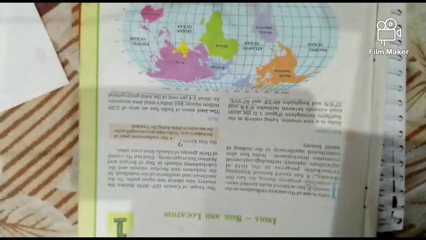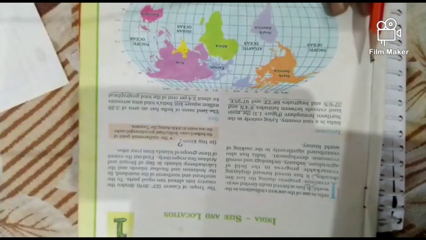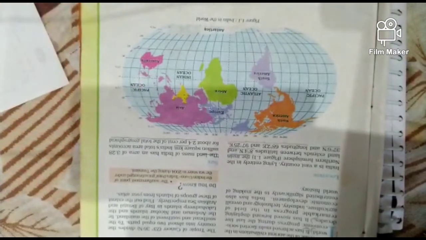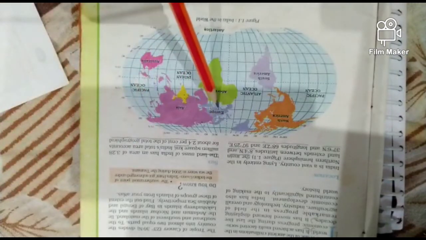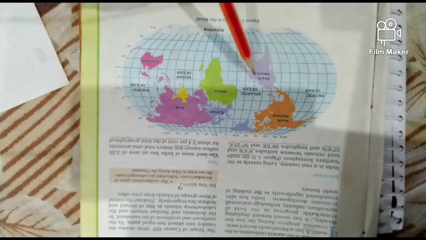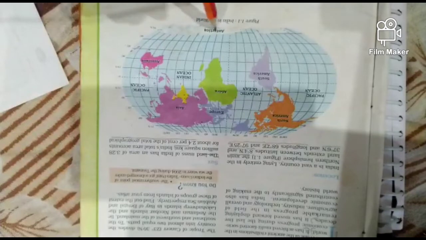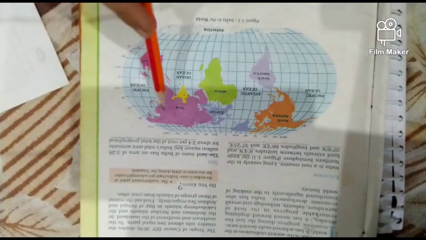This is the class 9th NCERT book of geography, and this is a globe. There are 7 continents in the world and 4 oceans. The continents are Asia, Europe, Africa, South America, North America, Australia, and Antarctica. Asia is the largest continent of the world, and our country India belongs to this continent.